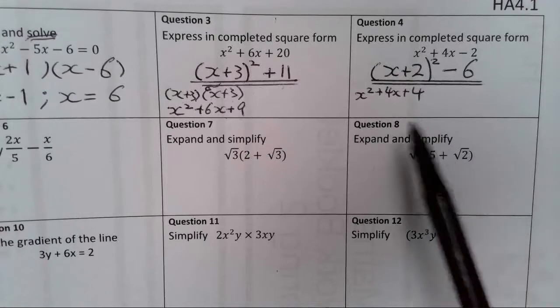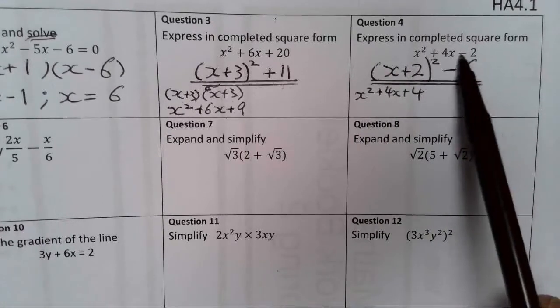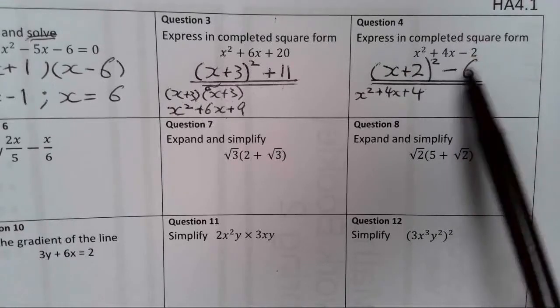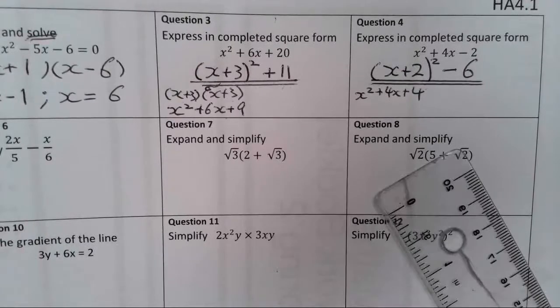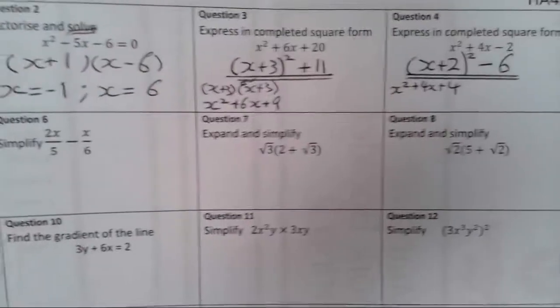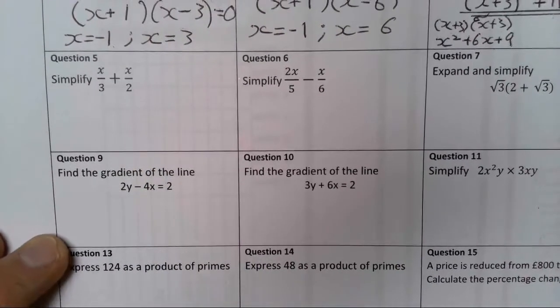Yeah, because at the moment (x + 2) squared is giving me x squared plus 4x plus 4. I want to have x squared plus 4x minus 2, so I need to take away 6. I think questions 5 and 6 are quite similar to ones we've done before, so hopefully this one should be a bit easier.